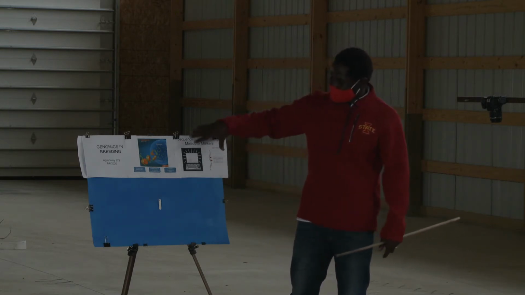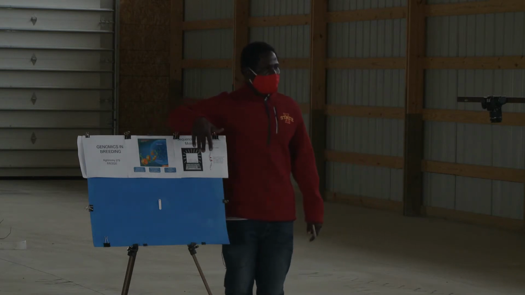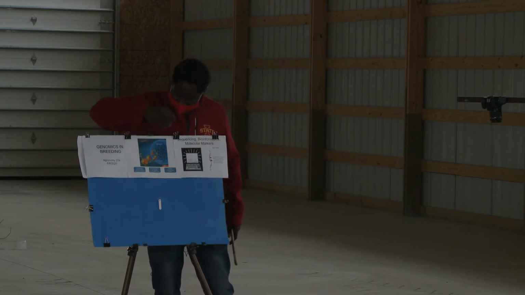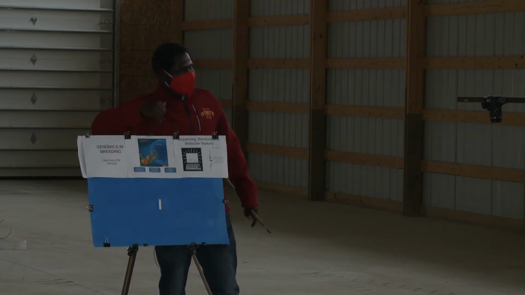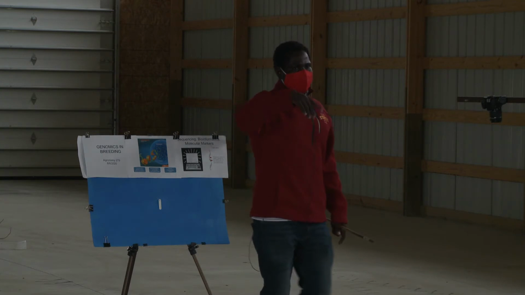And so I break this down today into 3 items. And the first one will be about sequencing, bioinformatics and molecular markers, gene engineering, and CRISPR. And so I'll just start right here.